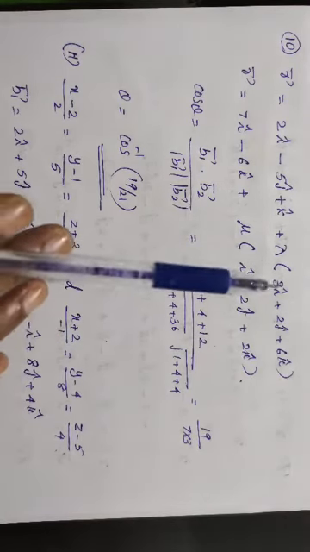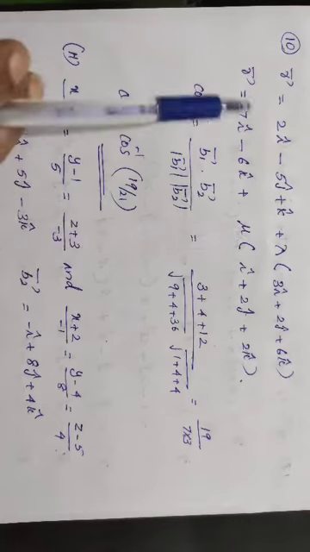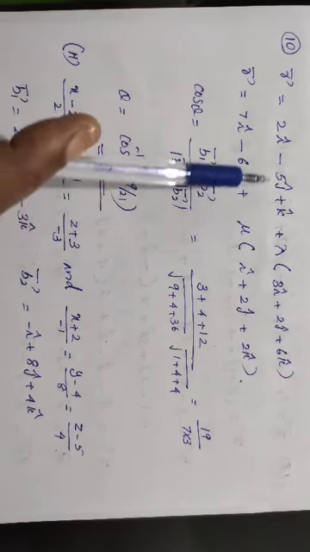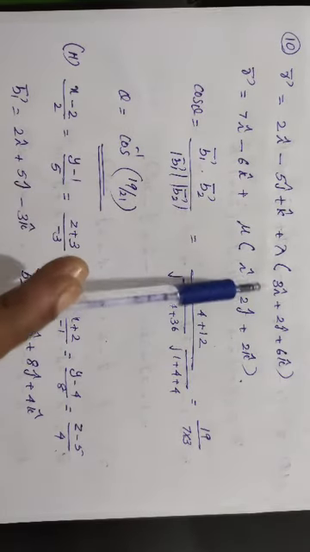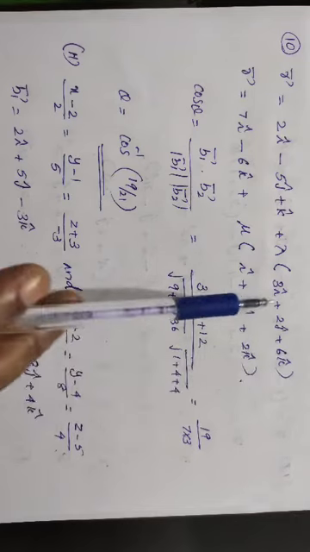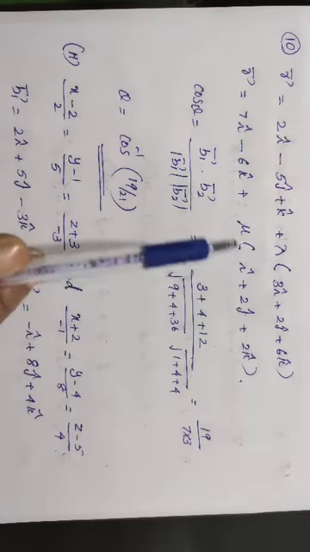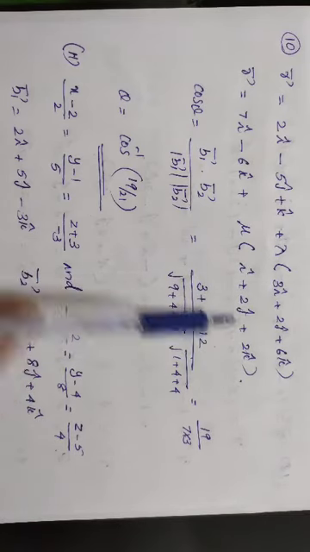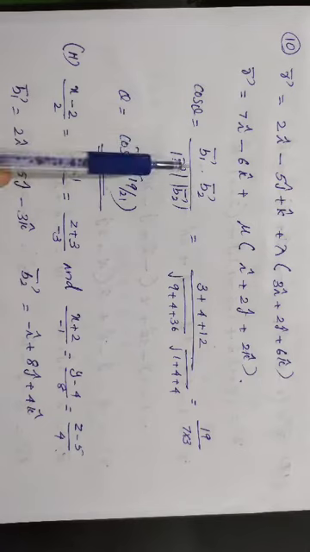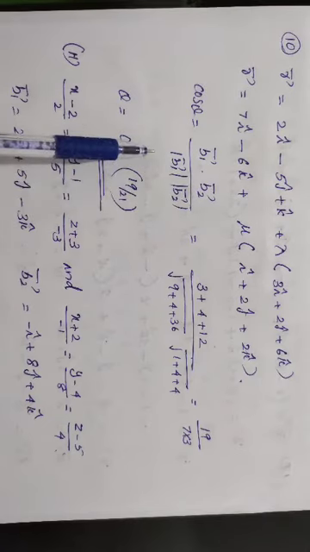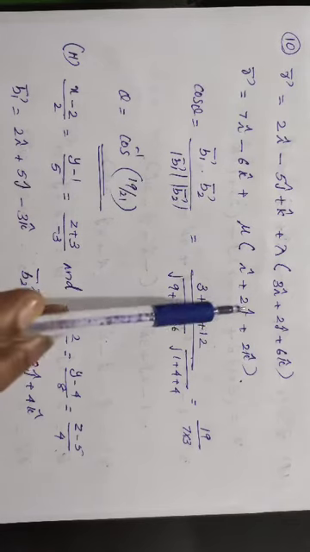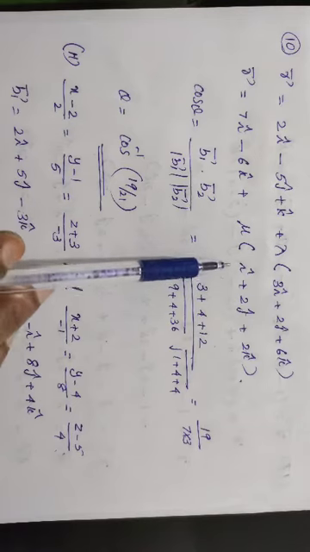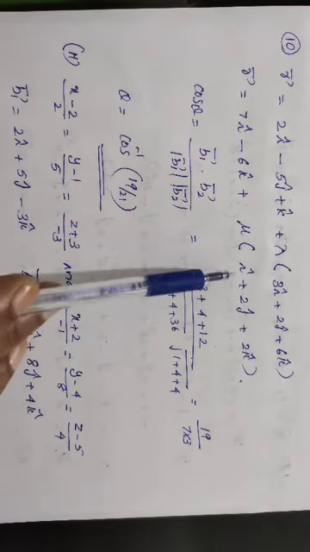You know, the standard form of a vector equation is r equals a plus lambda b, where a is the position vector of the fixed point and b is the vector parallel to the line. The angle between the two lines is the angle between these two vectors, b1 and b2. Then what is the formula? Cos theta is equal to b1 dot b2 by modulus of b1 into modulus of b2. Here the vector on the first line is denoted by b1 and the vector on the second line is denoted by b2.